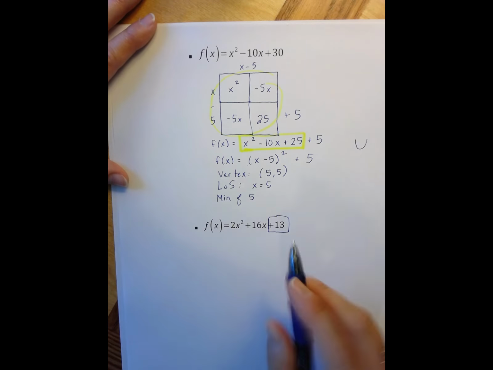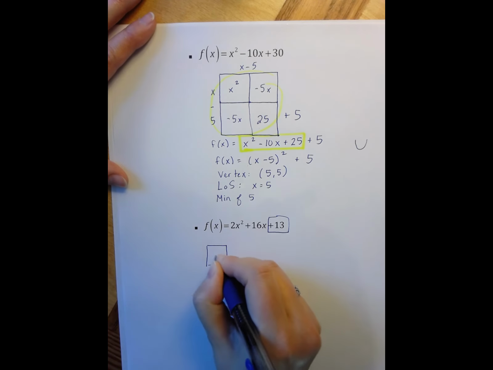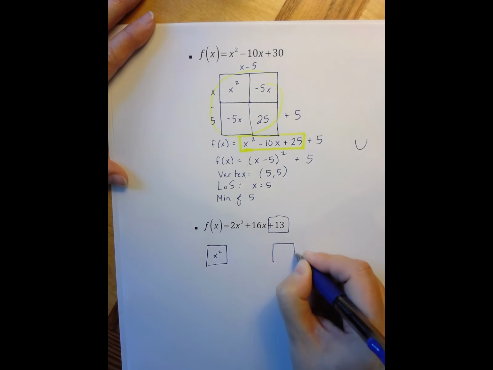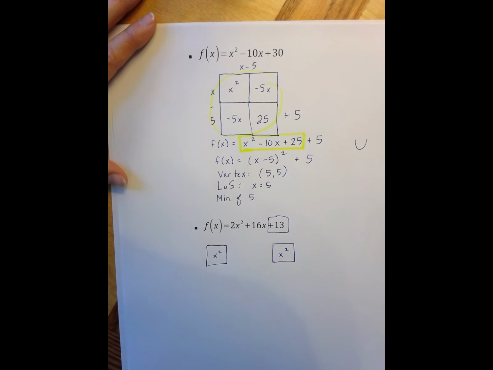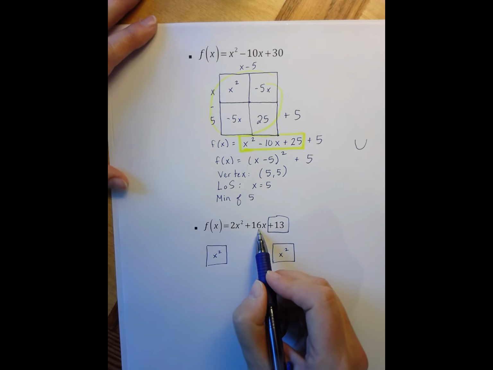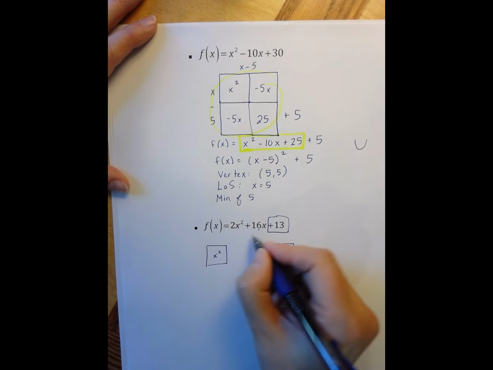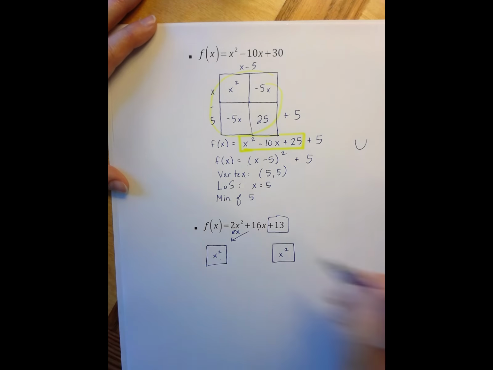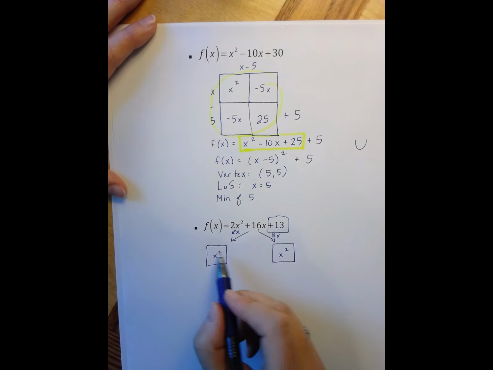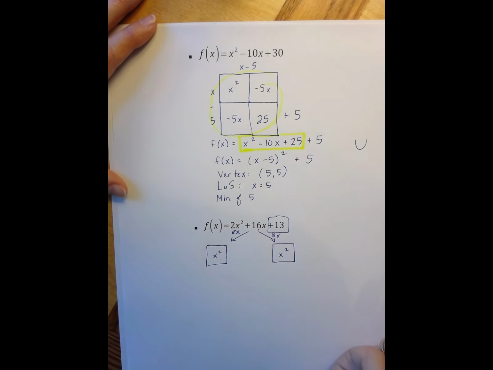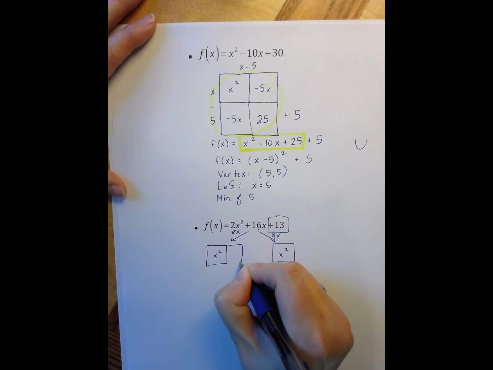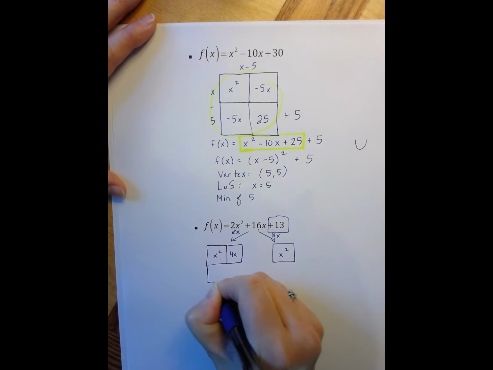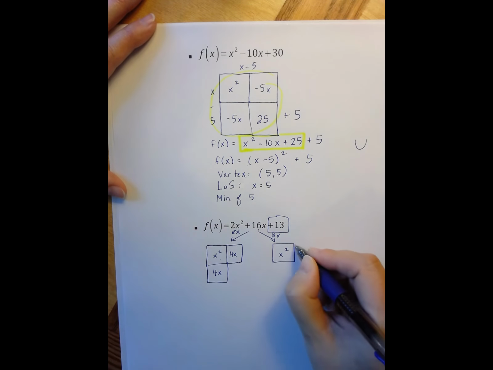The reason I'm going to focus on that is because 2x squared means I have an x squared and an x squared. So I have 2 of them, but I need both of them to be the same squares. So I need to take the 16x and I have 2 of them, which means that I have 8 to put with this x squared tile and 8 to put with that x squared tile. And in order to get my dimensions of length and width to be the same so it is a square, I split my 8x tiles in half, put them on each side. Same thing here.